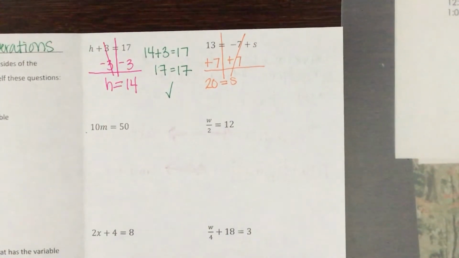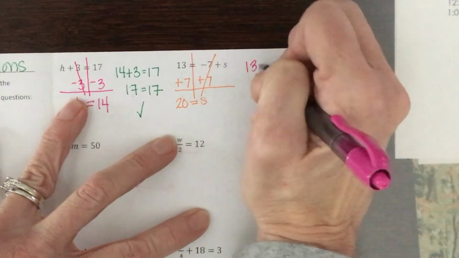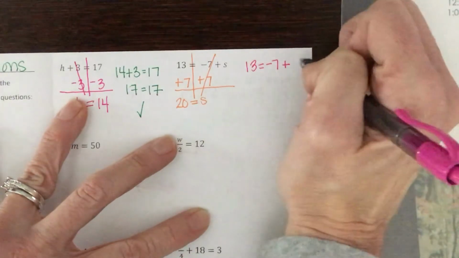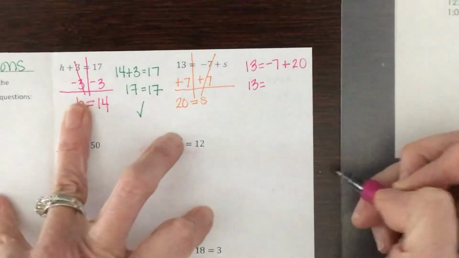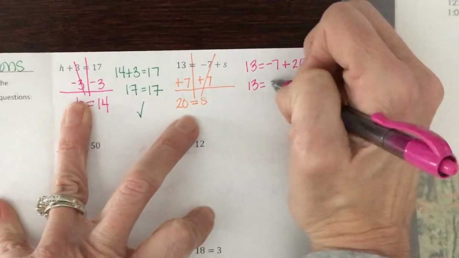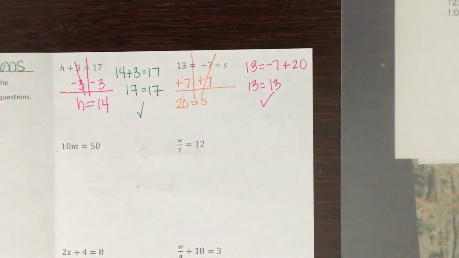All right, we're going to check our answer. So I'm just going to rewrite it. 13 equals negative 7 plus 20. And negative 7 plus 20 is positive 13. 13 does equal 13. So our answer is correct.